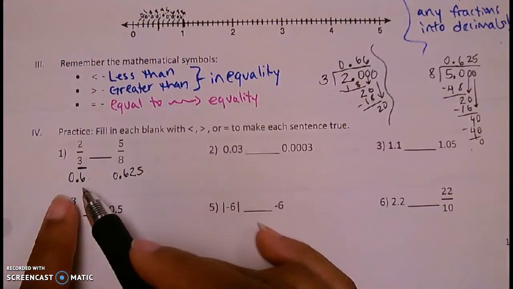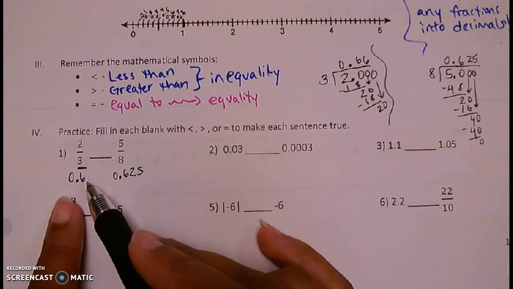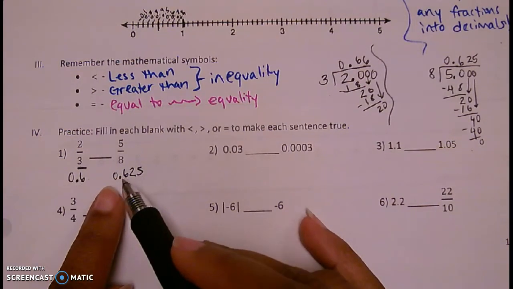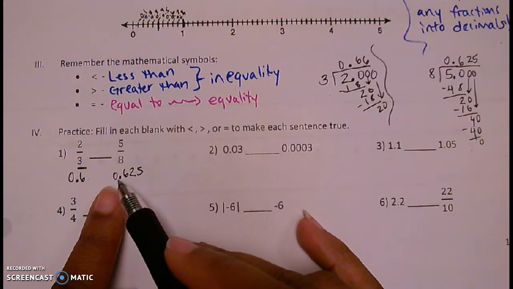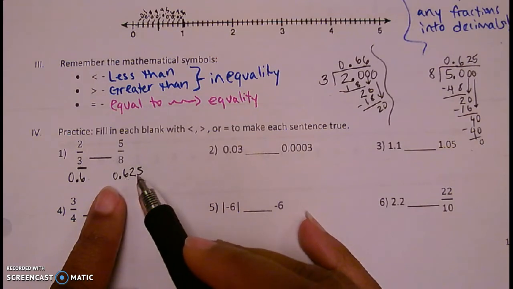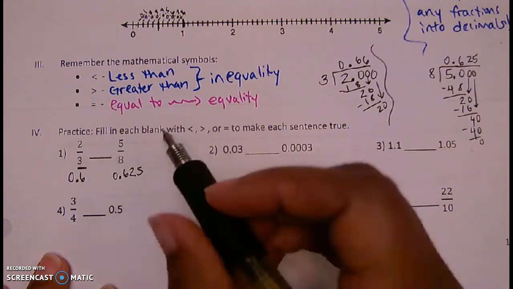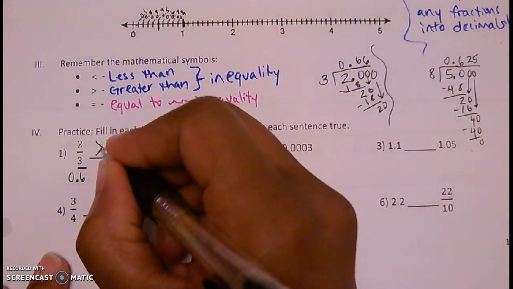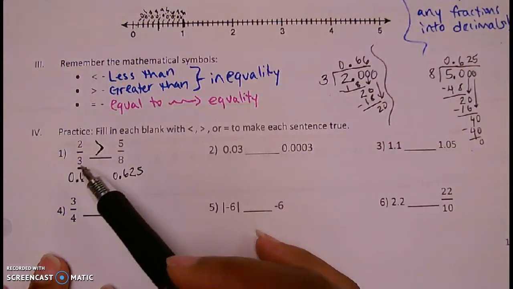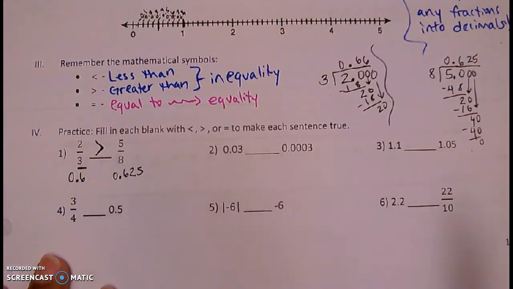Okay? Now, if I know that this is 0.666666, going on and on to infinity, and I know that this is 0.625, then I understand that 2 over 3 is greater than 5 over 8. Okay? So that's my first problem.